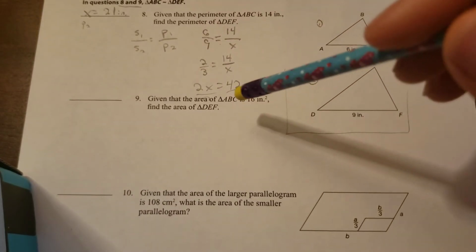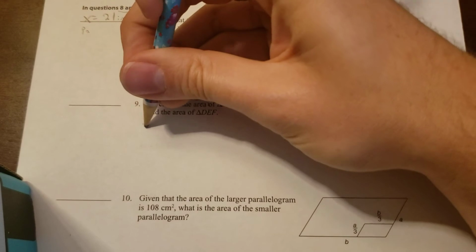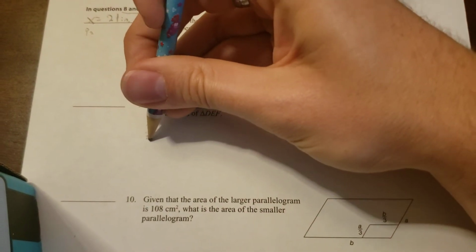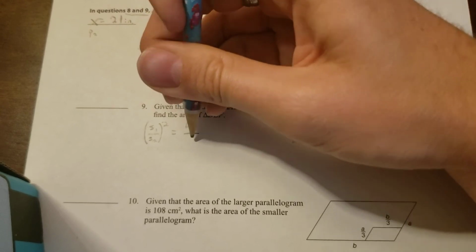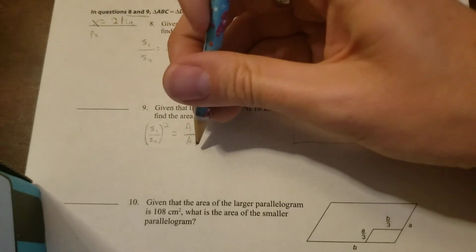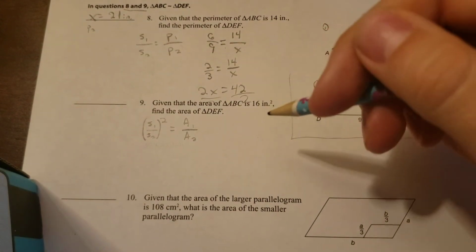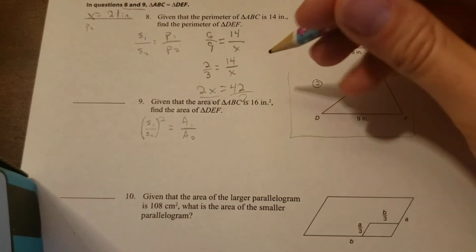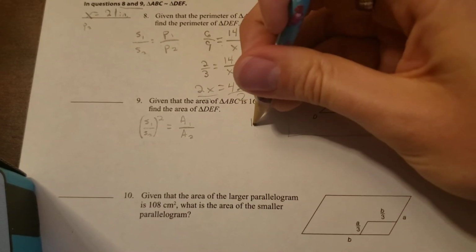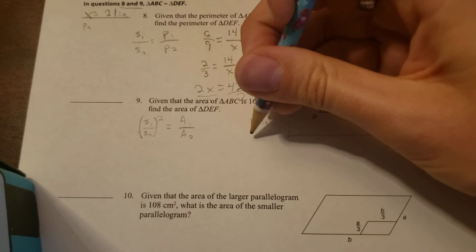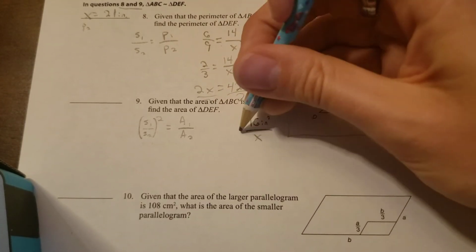Now, number 9, given that the area, so again, side 1 over side 2 squared equals area 1 over area 2. So the area of this first one is 16. Find the area of DEF, we'll call that x again.